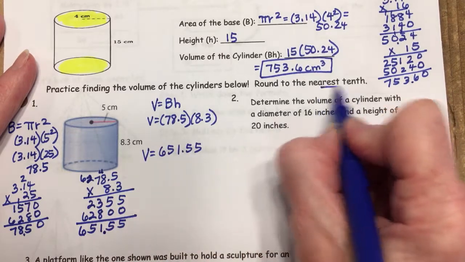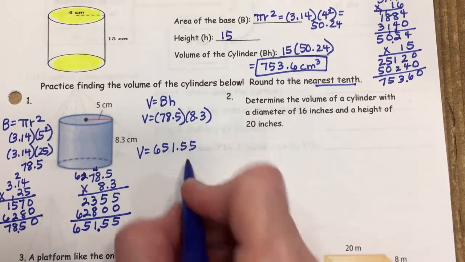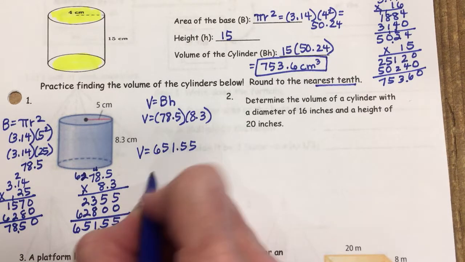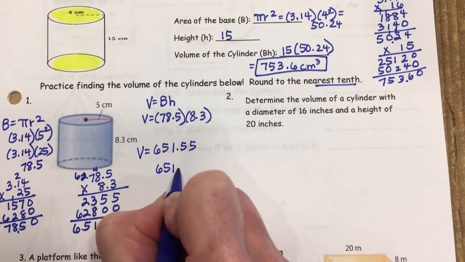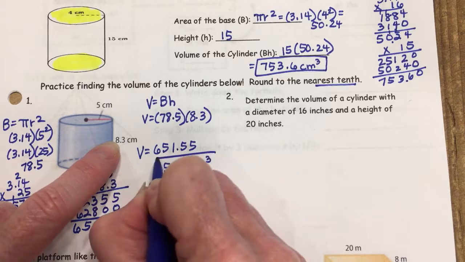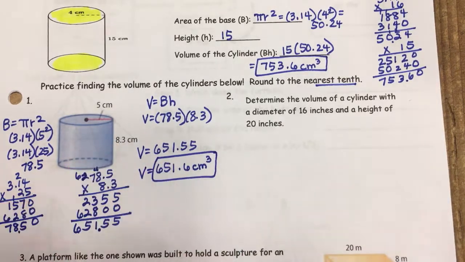651.55. It tells me to round to the nearest tenth. I'm going to make sure I put my answer in the right form. So the 5 is in the hundredths place. This is 5 or more. That's going to round this up to 651.6. This is being measured in centimeters, so my volume is going to be in cubic centimeters. So this is volume.